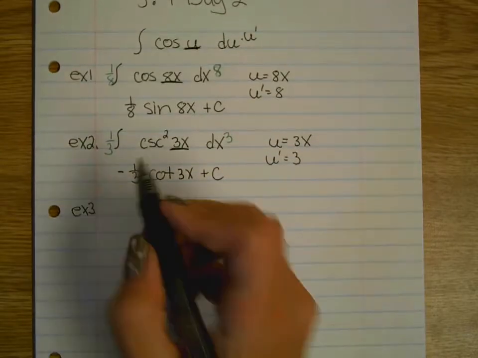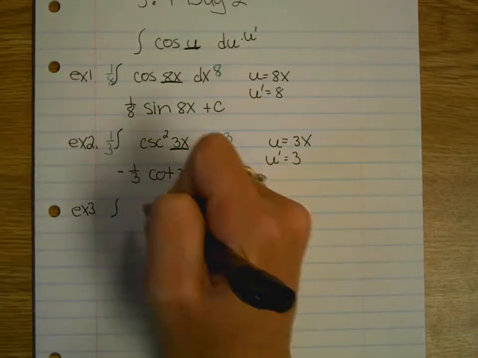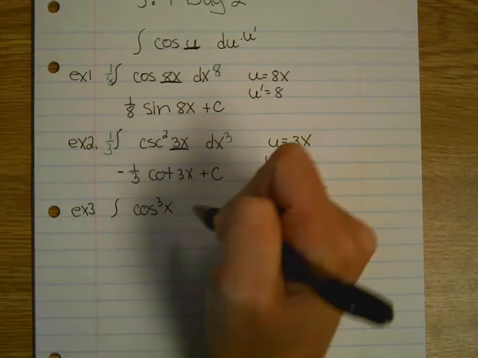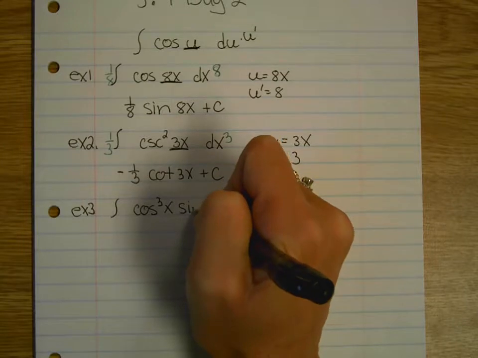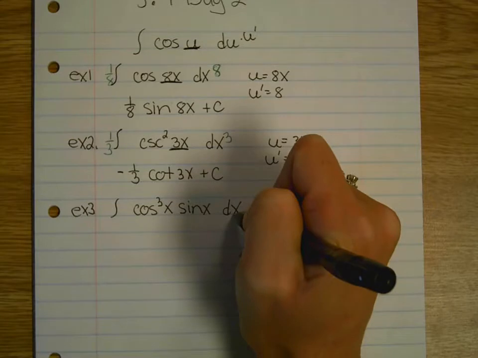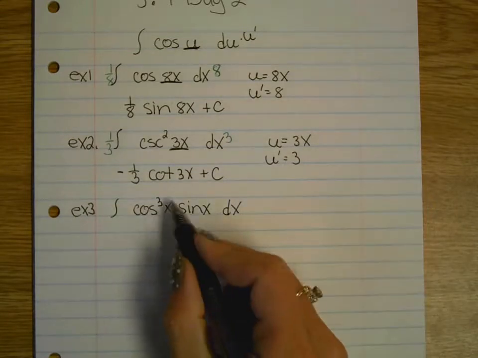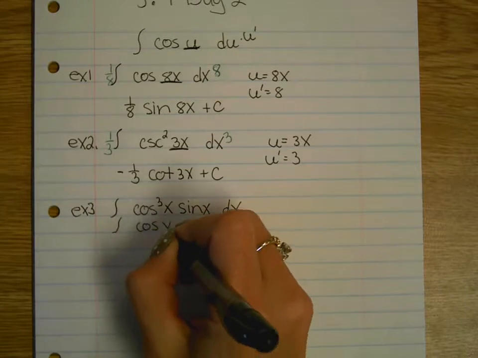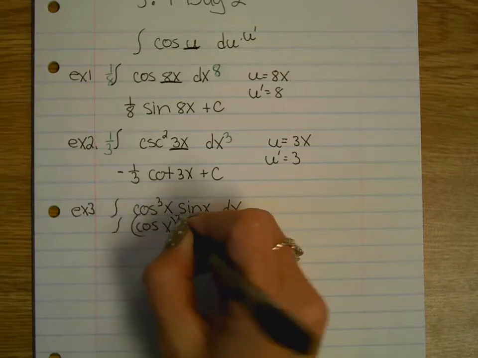Okay, let's step it up a notch. The integral of cosine cubed x times sine x dx. Okay, I like to see this as cosine x cubed.